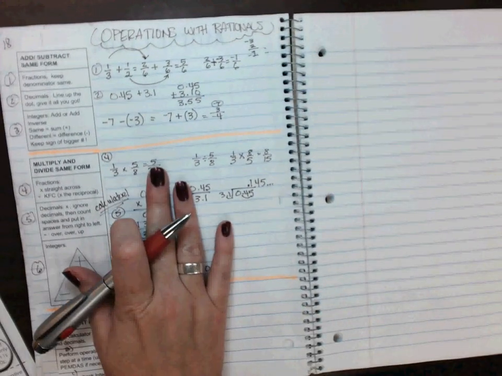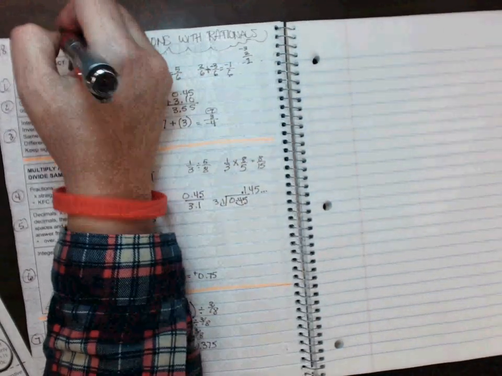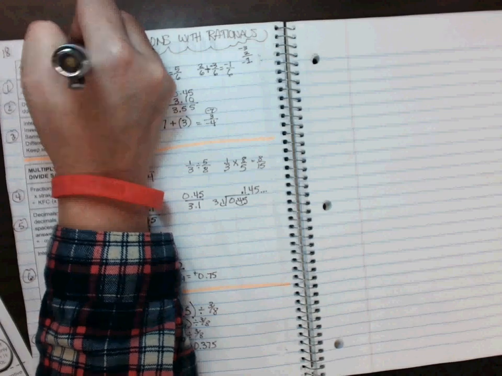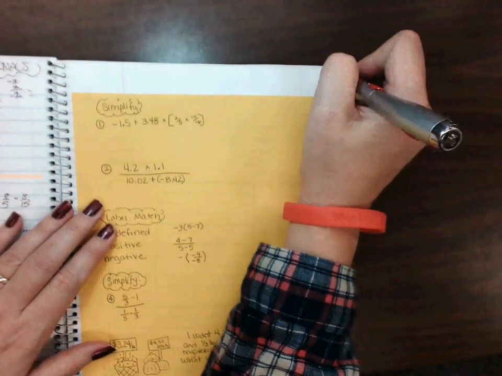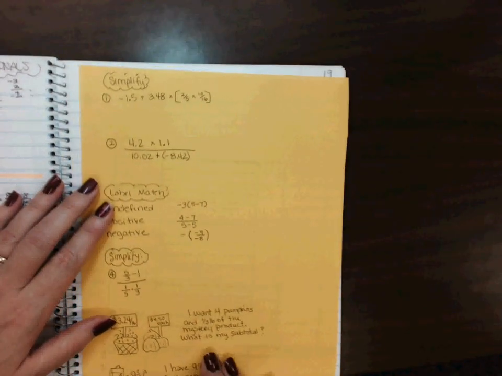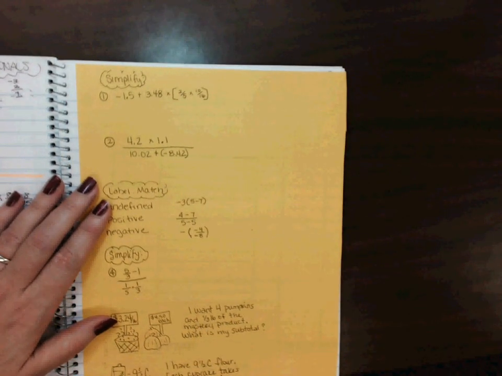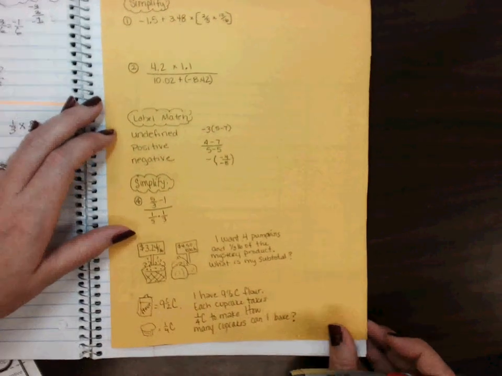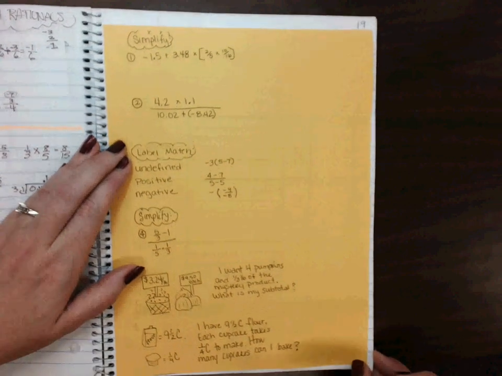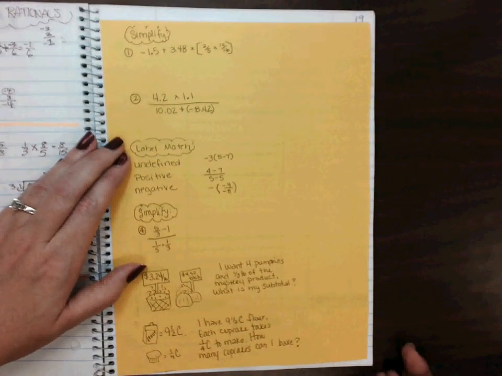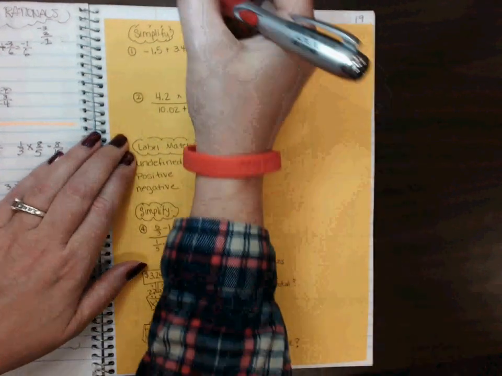Here is the last page that we have on operations with rational numbers. Again, this was number sense 2.3. And so now we're going to do page 19. And you have this sheet, of course, you know where, on the activity table. I've already trimmed mine out to fit in my interactive notebook. I didn't do a perfectly straight job, but it barely fits in there.